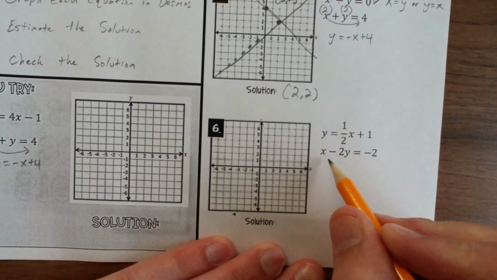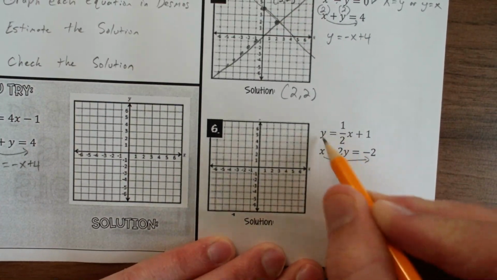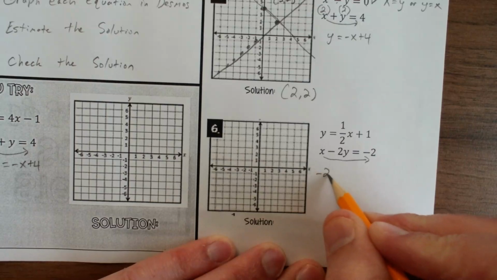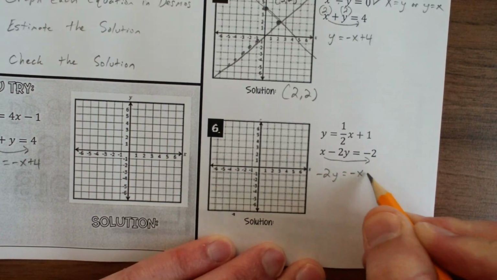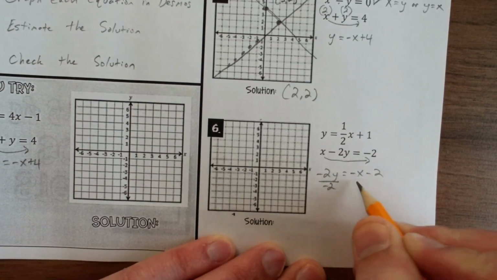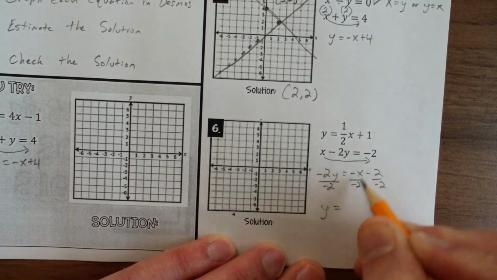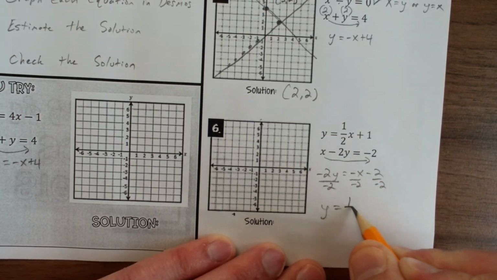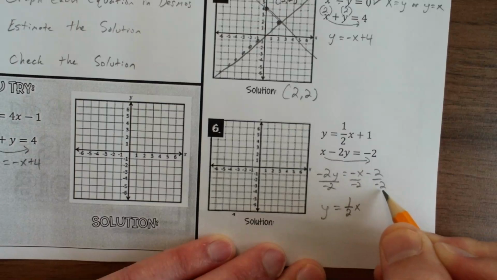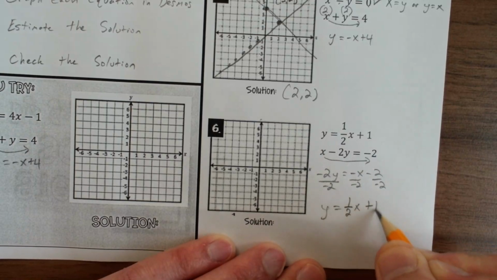This one, I'm going to move my x value over. This one's already set. So I have negative 2y equals negative x minus 2. Divide everything by negative 2. This becomes y equals one half x, because negative divided by a negative makes a positive, plus 1.